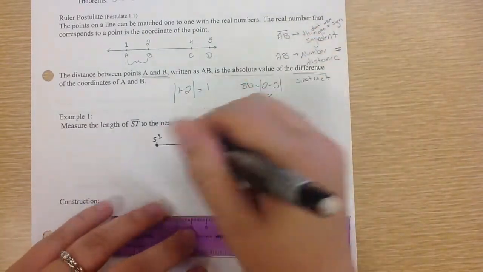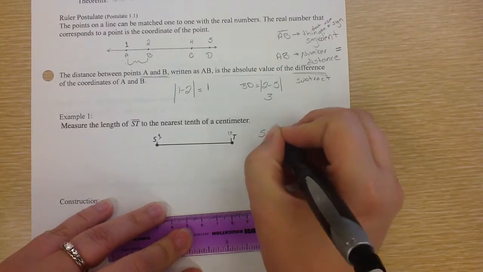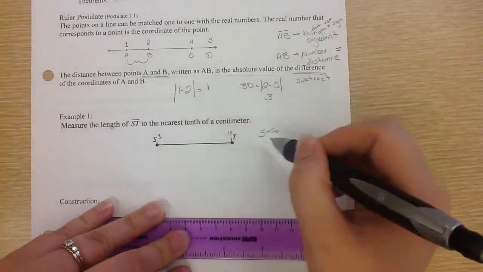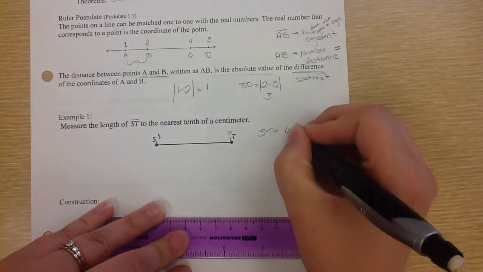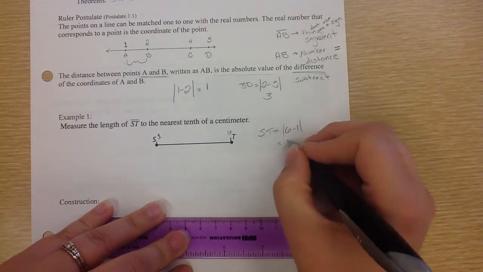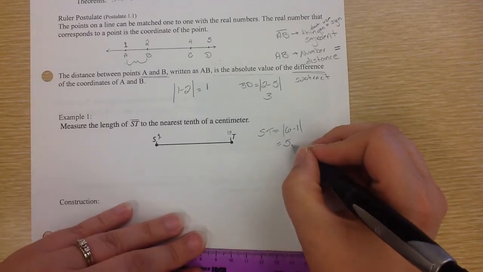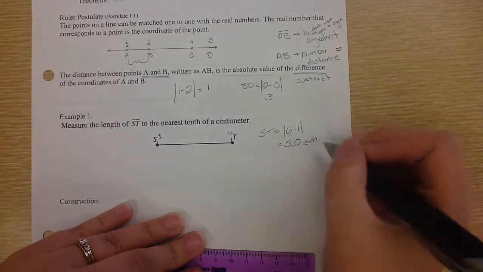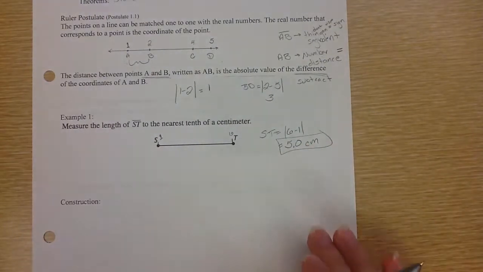So if I want to know the length of ST, which we'd write ST without a segment sign above it, it would equal subtract the 2. Doesn't matter which way you subtract. I'm going to go 6 minus 1. So the length is 5. It says to the nearest tenth, so we better put a tenths place in there. Science, significant digits, 5.0 centimeters.